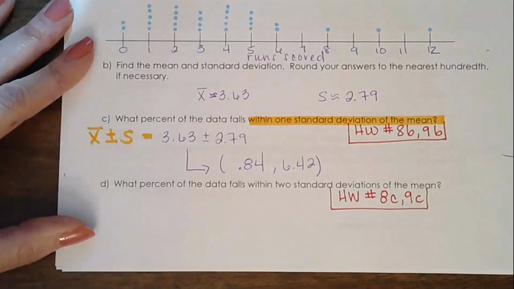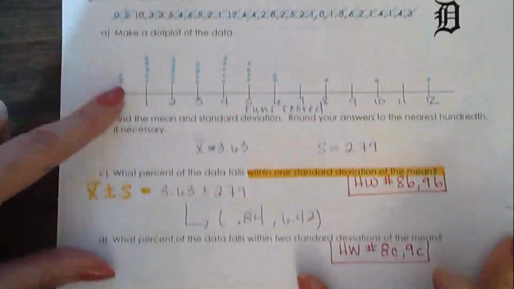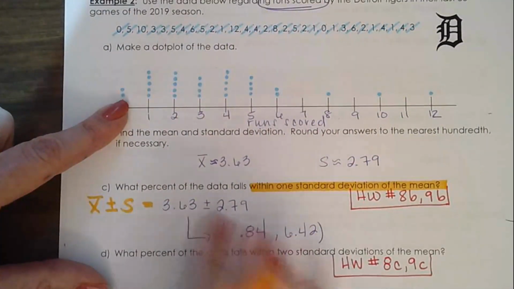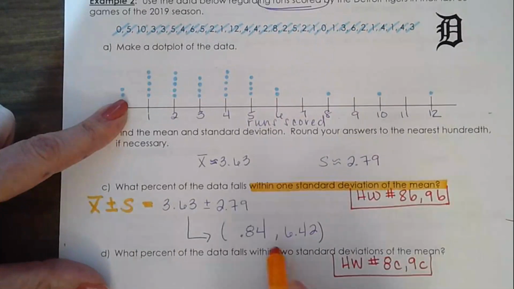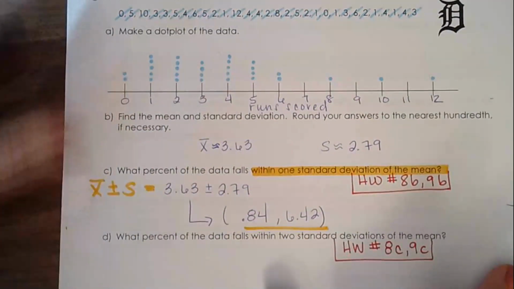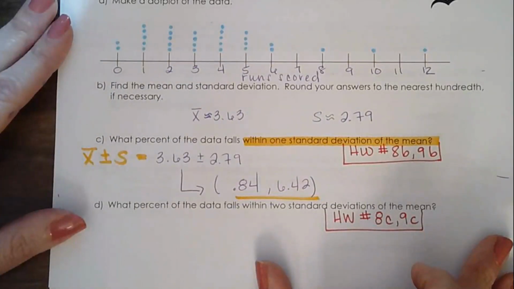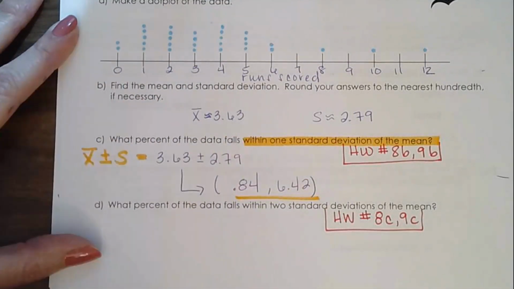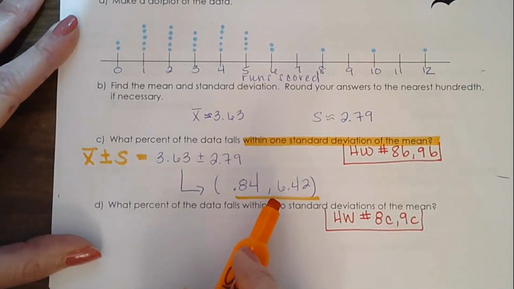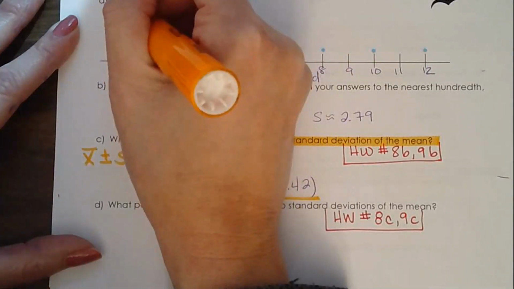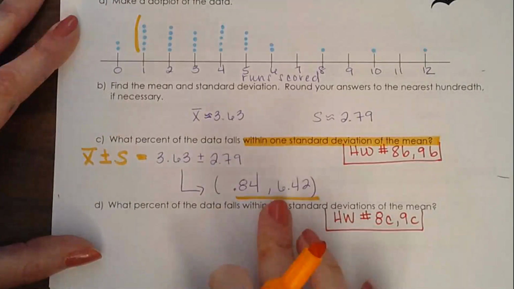Hopefully you got 0.84 as your lower, 6.42 as your upper. Okay, so now go back up here. It says what percent of this data falls in this interval? Okay, so 0.84, does that include dots at 1? Are dots at 1 inside this interval? Yes. Are the dots at 0 inside this interval? No, so we're about from here to 6.42.